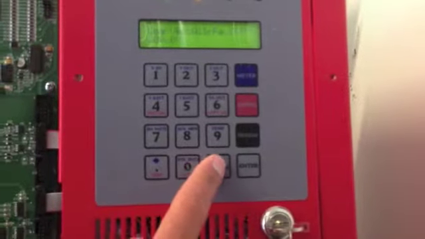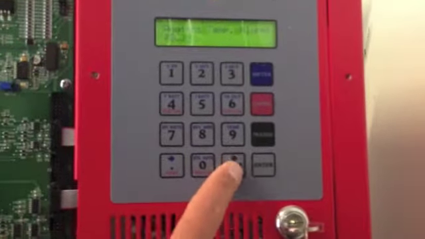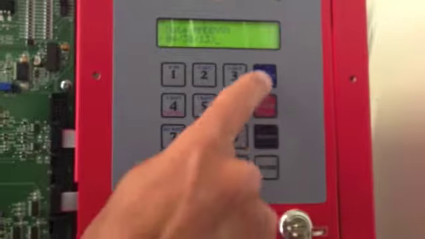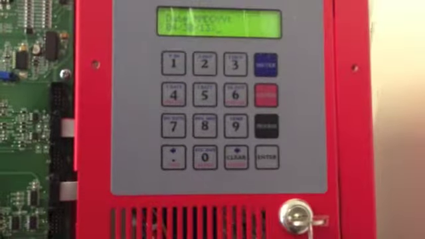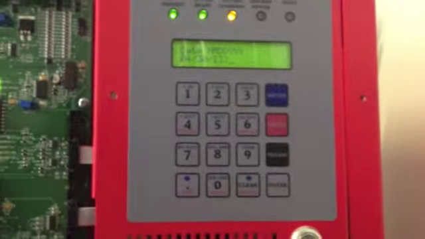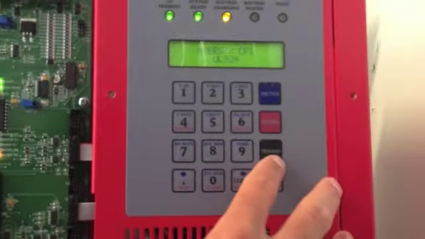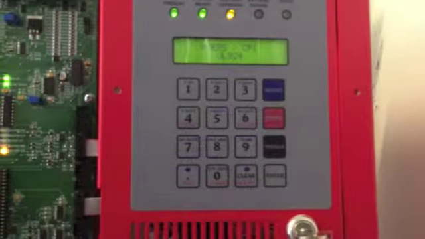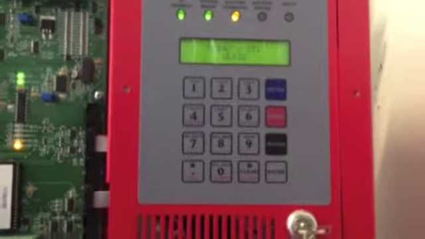Everything else we see are just alarm set points. They're preset from the manufacturer, and we have no reason to change them unless the manufacturer instructs us to do so. Again, hit the program key to escape and we're back to the beginning. So that's the whole keypad. Seem good on that?